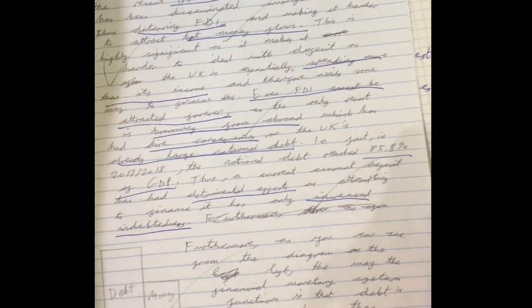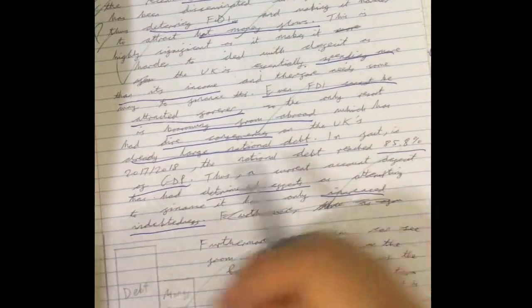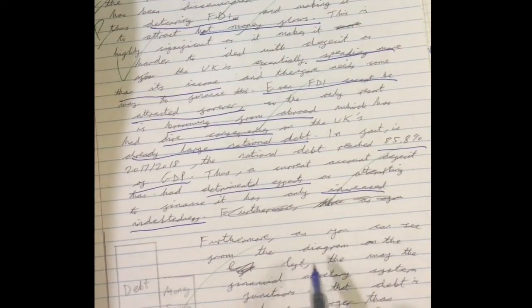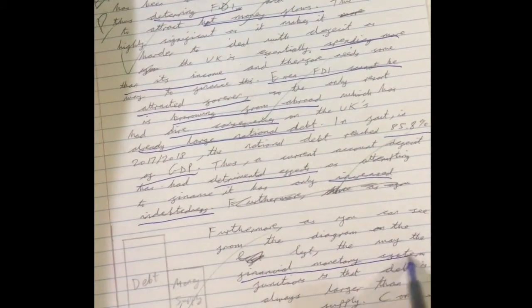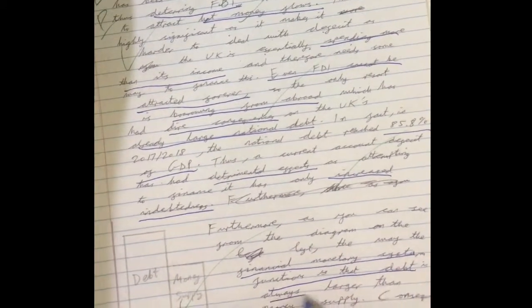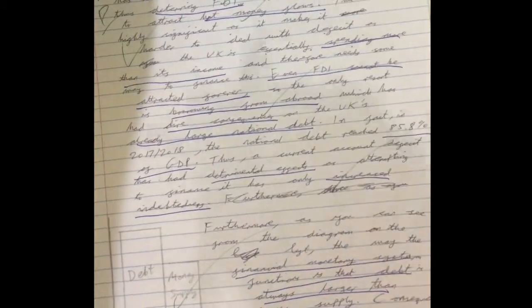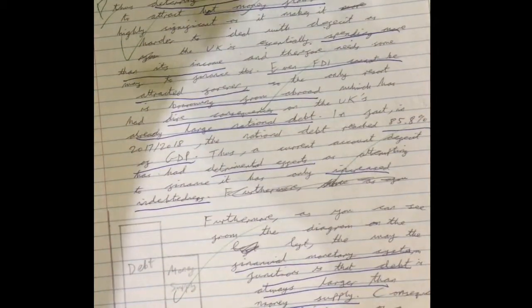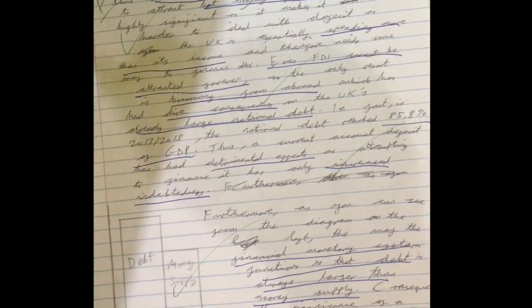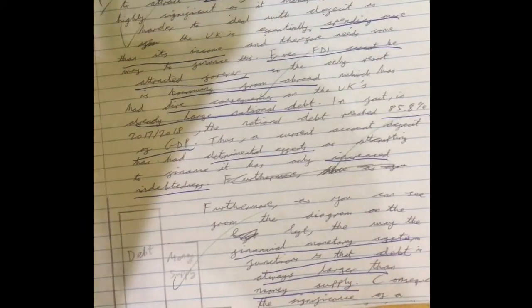Furthermore, as you can see from the diagram, here we have a diagram. On the left, the way the financial monetary system functions is that debt is always larger than money supply. This is not a commonly known fact, and I don't have time to explain it in this video, but there is an excellent economist who explains it very well. I'll send you a link in the description below.